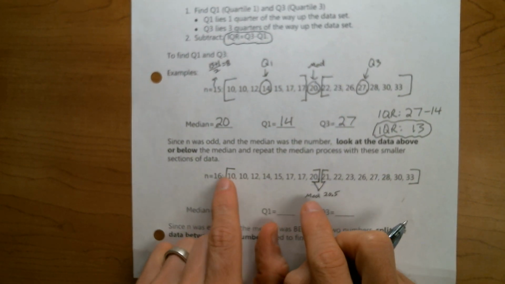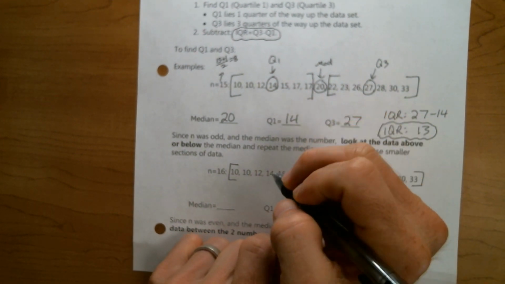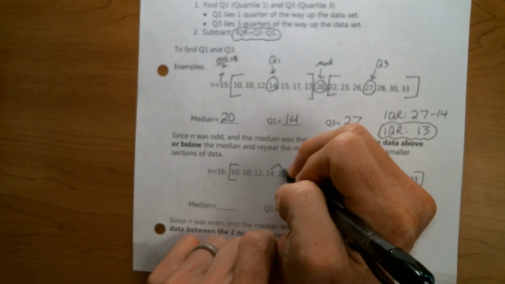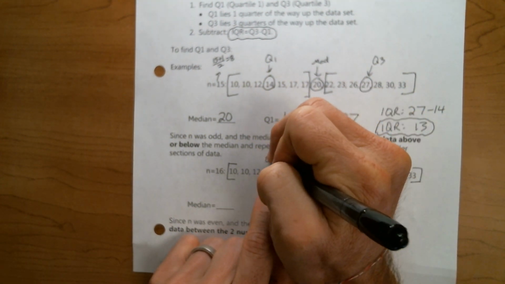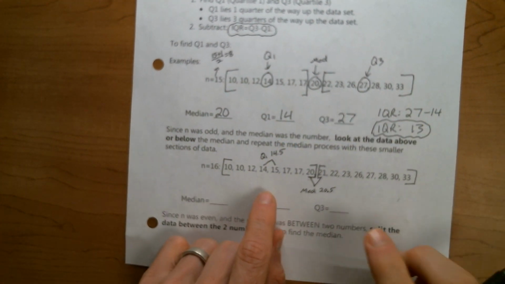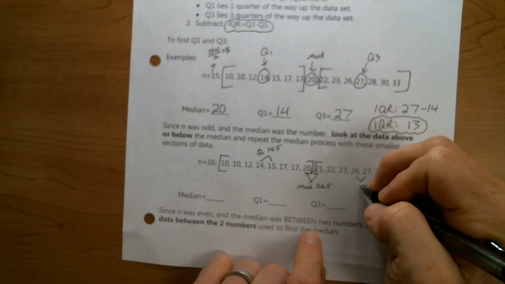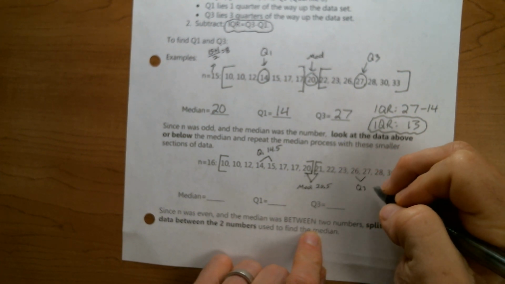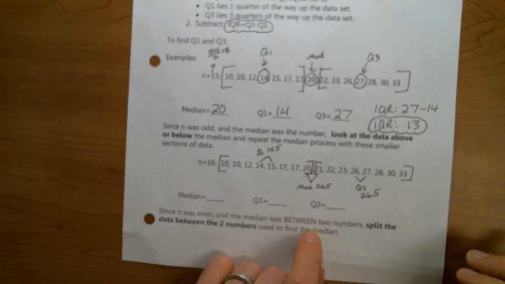So then I would say, all right, the left has 1, 2, 3, 4, 5, 6, 7, 8. So that means, again, it's going to fall between two numbers, 14 and 15. So Q1 is going to be 14.5. Same thing over here. It's going to fall between 26 and 27. So Q3 is going to be 26.5.